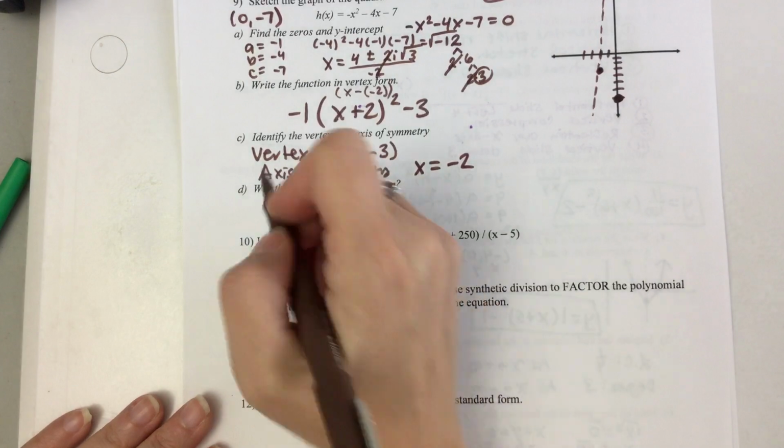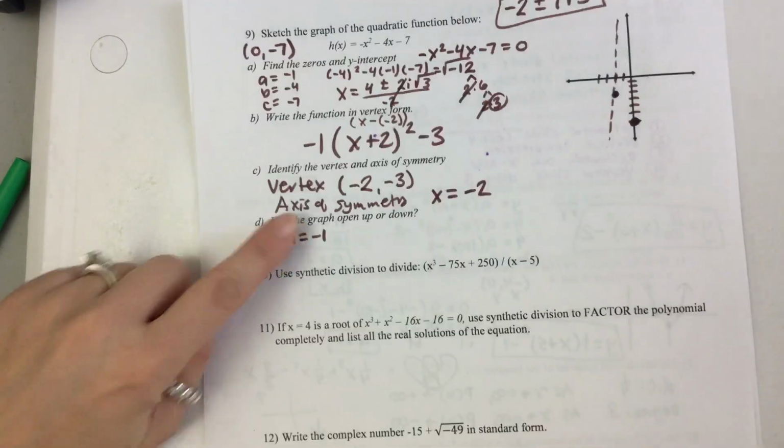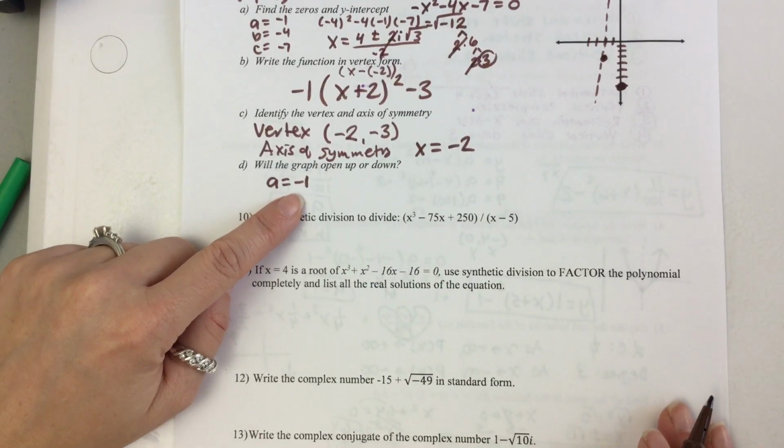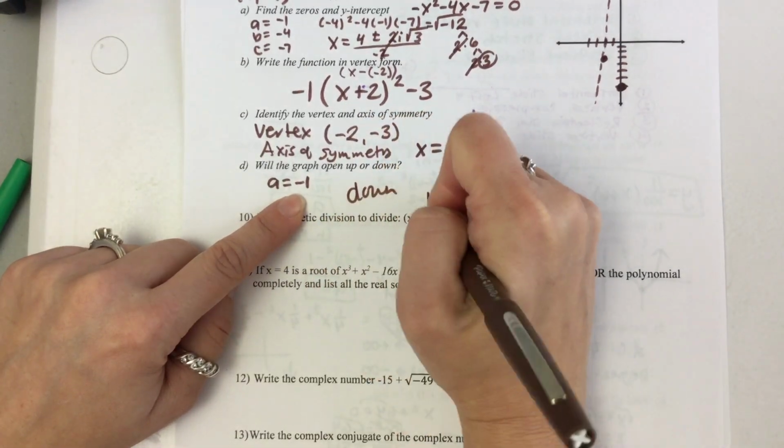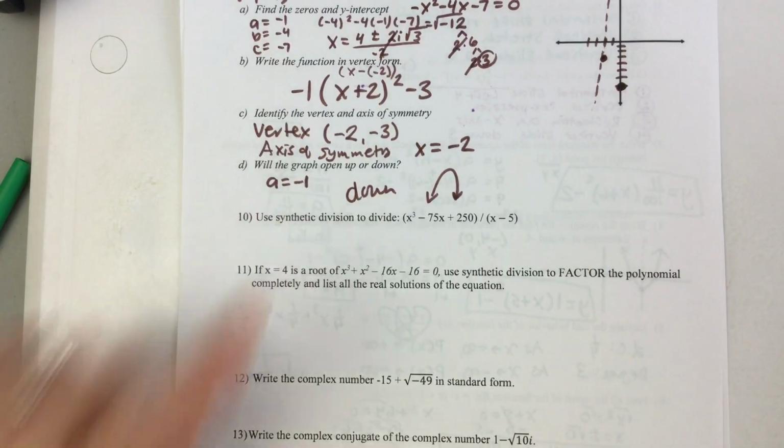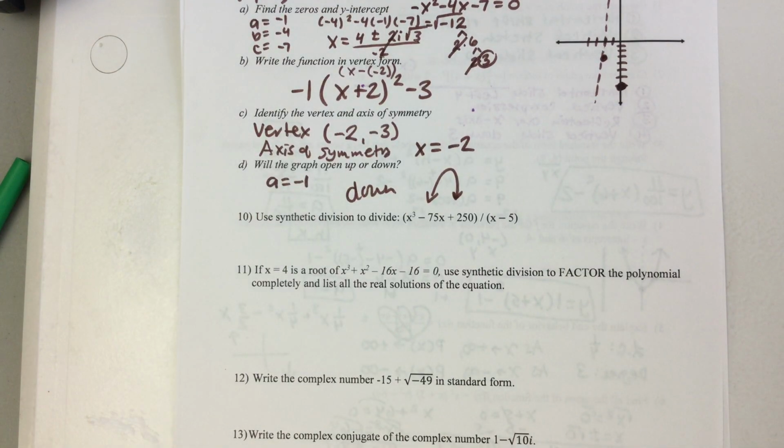Will the graph open up or down? Well, a equals negative 1. Negative 1 is less than 1. Remember, if it's a negative value, it's going to open downwards. If a is a positive, it opens up. This is a negative, so it opens down.